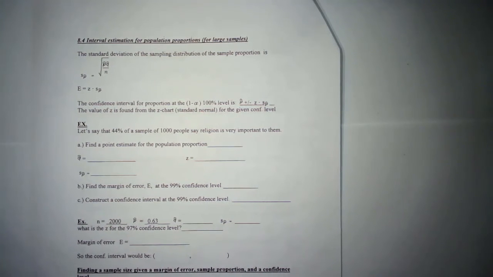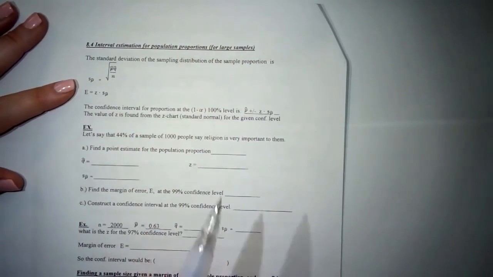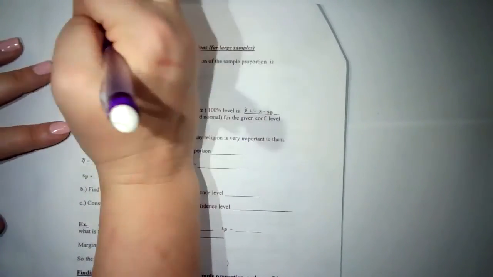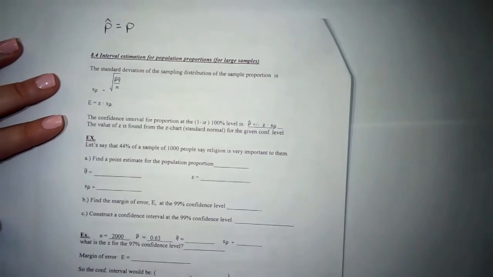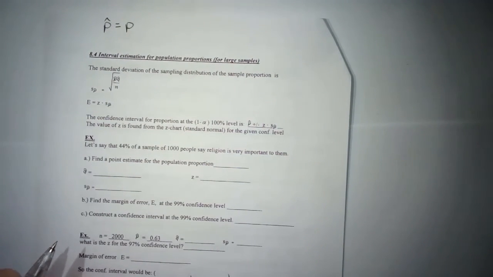All right, first of all, your point estimate is going to be a little bit different. I'm going to write our information up here since this can be confusing, okay? So your point estimate is going to be that P hat and P are the same thing. That's kind of like your X bar and your mu, right?